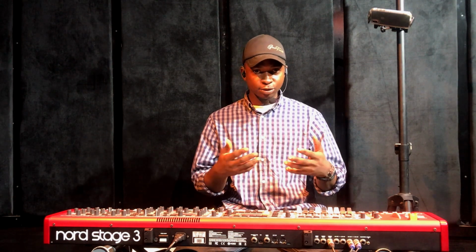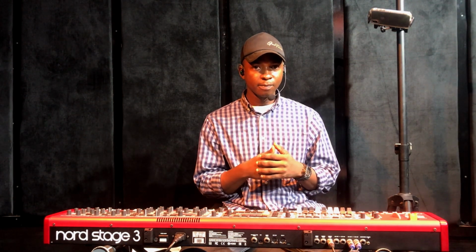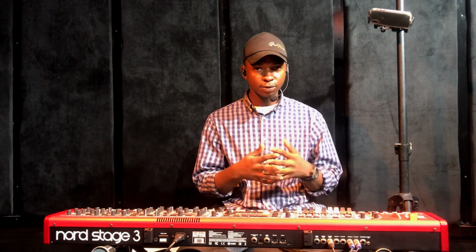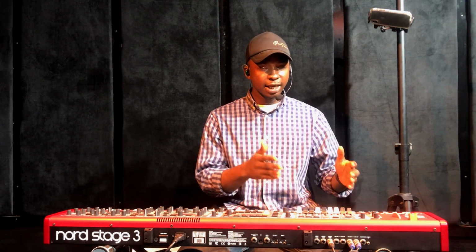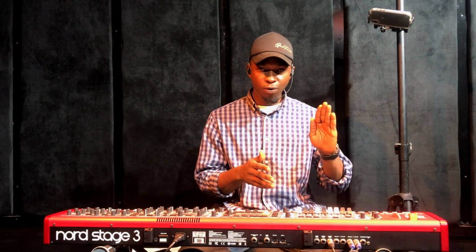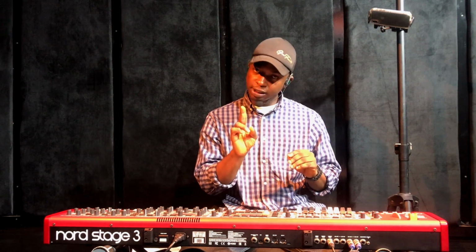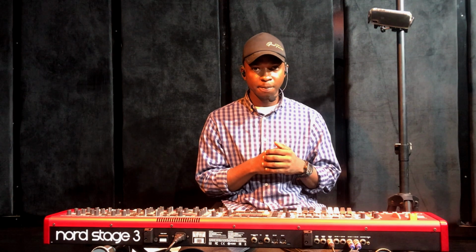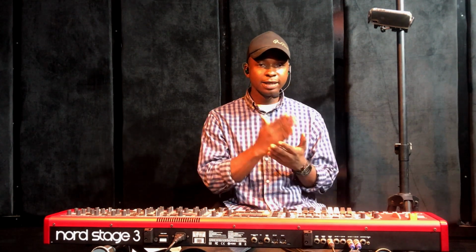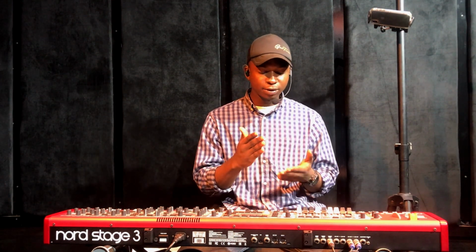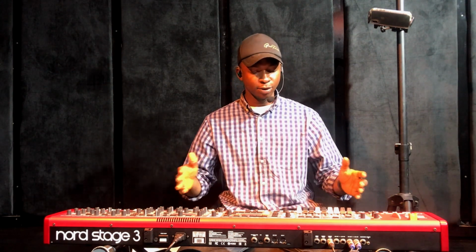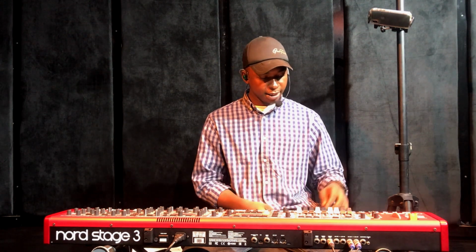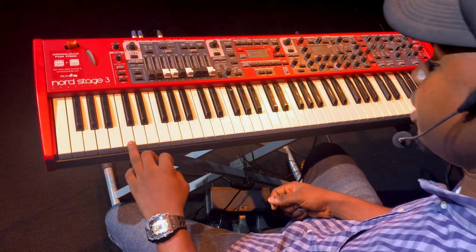The next thing to understand is what we call the diatonic scale. What's the diatonic scale? A diatonic scale is a scale that consists of 5 whole tones and 2 semitones in an octave. I'll repeat myself. A diatonic scale is a scale that contains 5 whole tones and 2 semitones in an octave. For example, let's start our diatonic scale from the key of C.